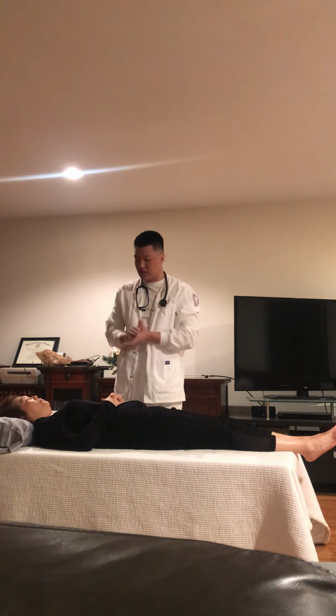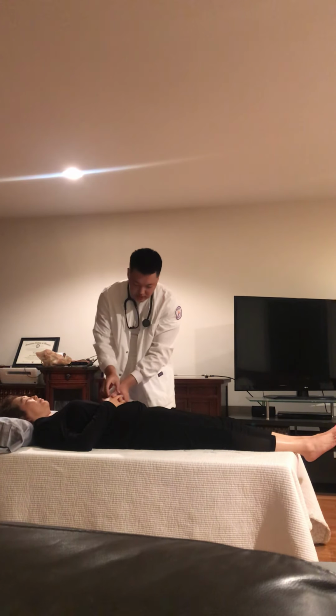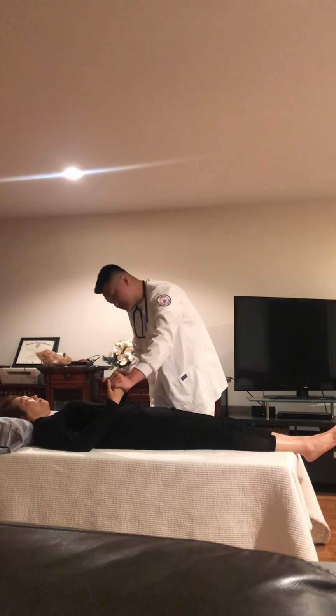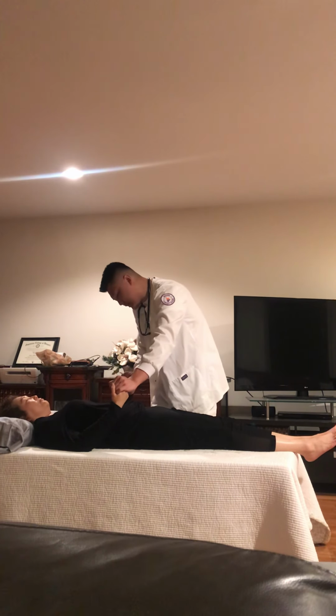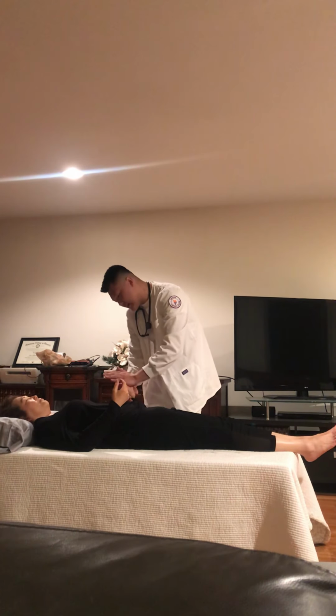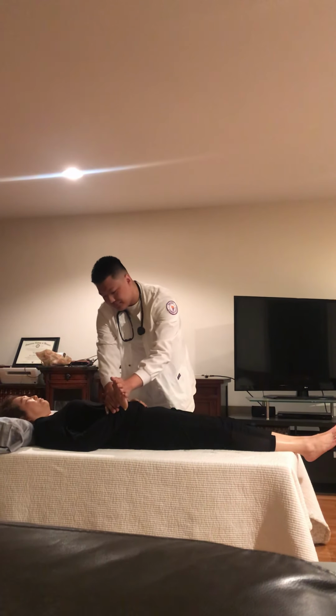So next, moving on to the musculoskeletal assessment, I'll be checking the patient's grip strength on each side, asking the patient to squeeze my hand, and also push against my hand as I apply resistance, okay?